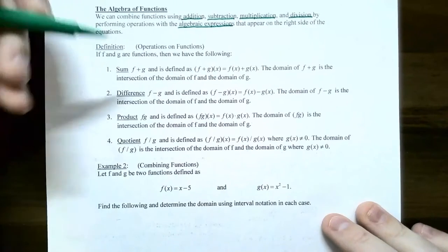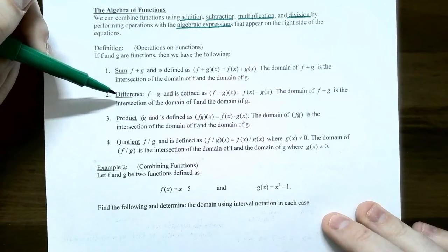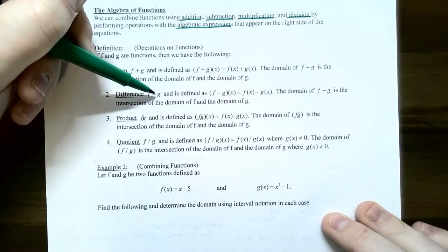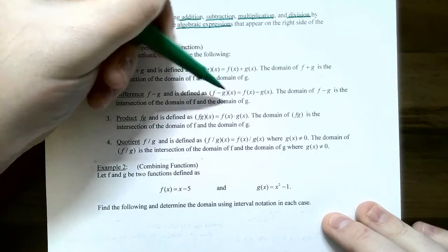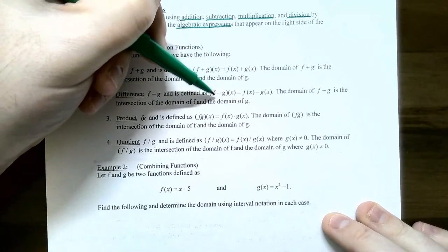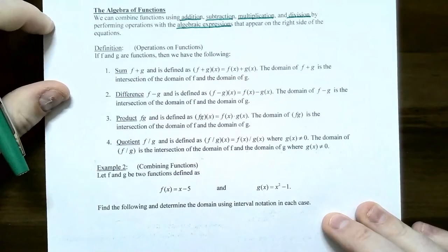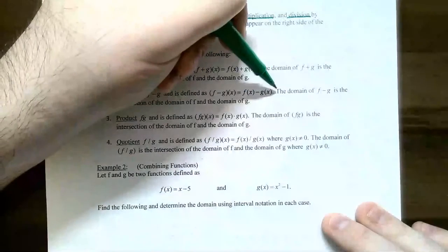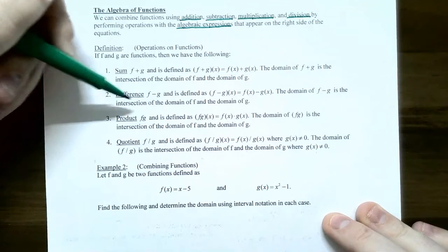The difference works the same, just have to be a little bit careful with the difference because the order matters when you're subtracting. Difference is f subtract g, so the name is f subtract g, and how do you find it? You take f of x first, because that appears first in the difference, then subtract g, because it comes second. And the domain is found the same way. The domain of f subtract g is the x values that are in common with the domain of f and the domain of g.